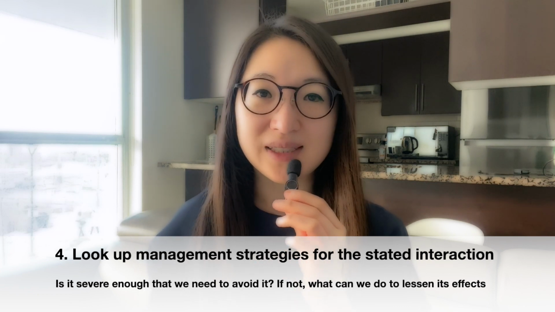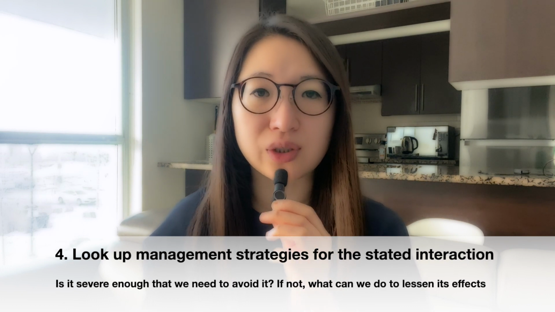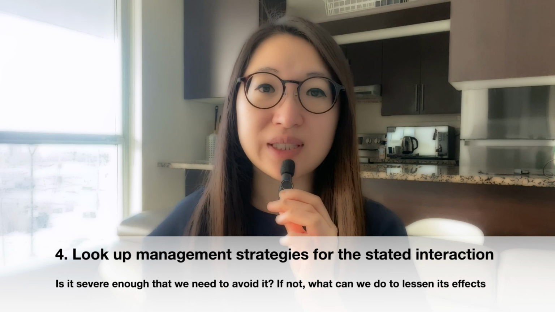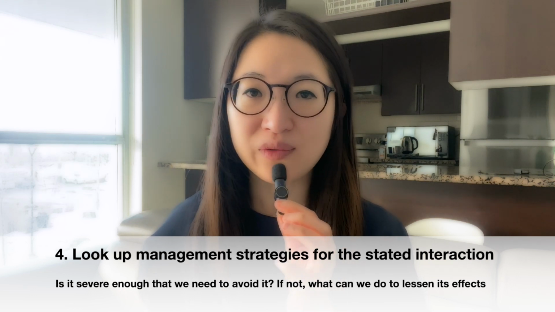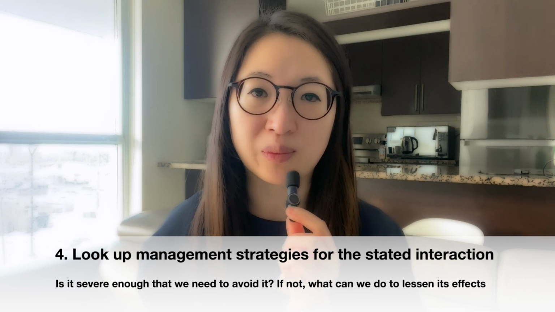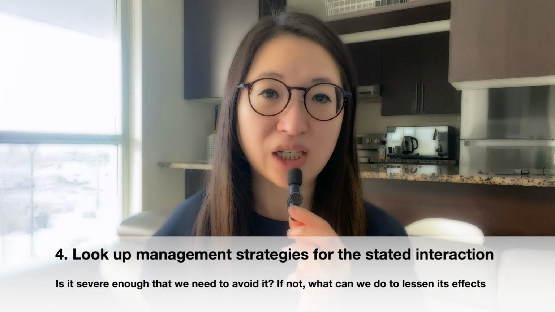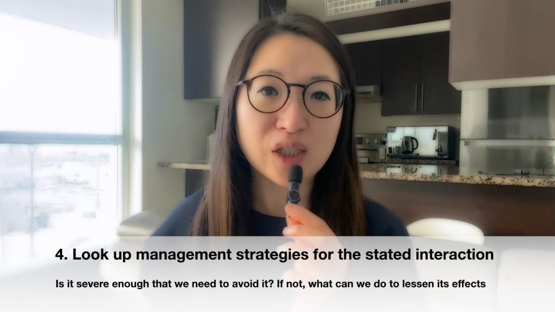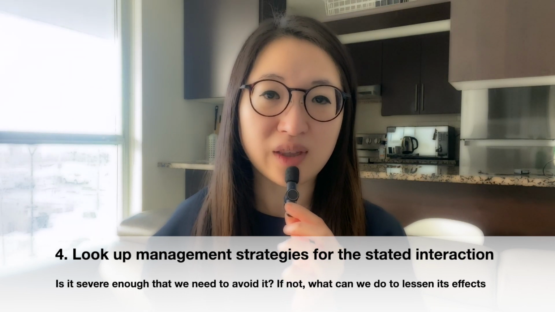If your interaction database does not give you a recommendation, then I would suggest doing a quick literature search in Google or PubMed to see if there are any articles describing the management strategies for this interaction. If there's no information that you can find in the interaction database or in Google or PubMed, you might need to resort to your pharmacokinetic knowledge of the medication to see if there's a management strategy that you can logically come up with based on your understanding of the mechanism.